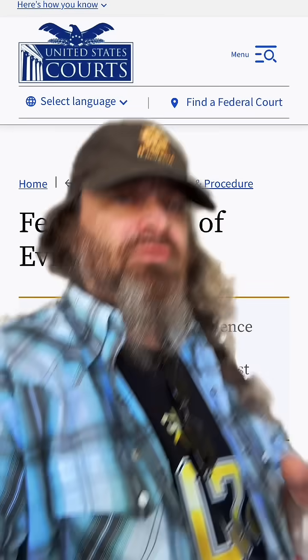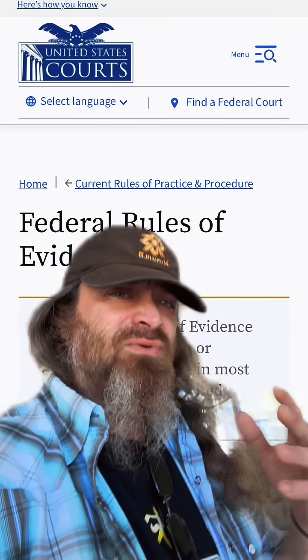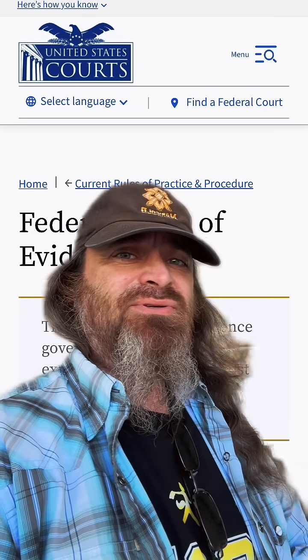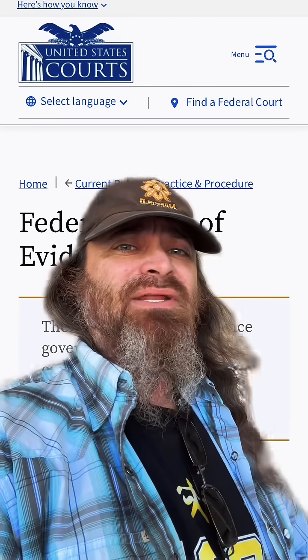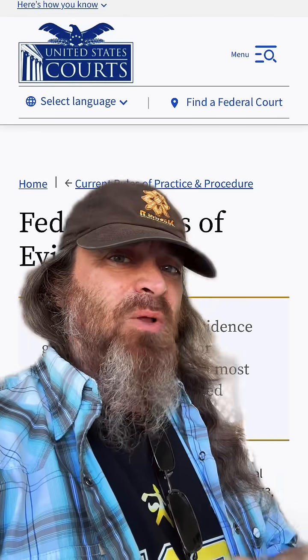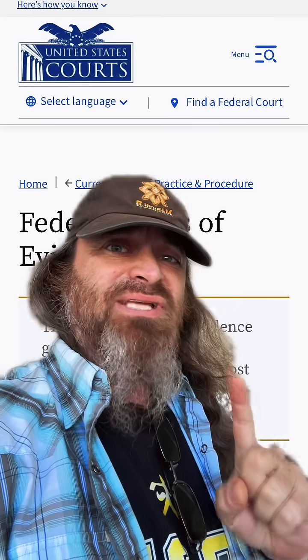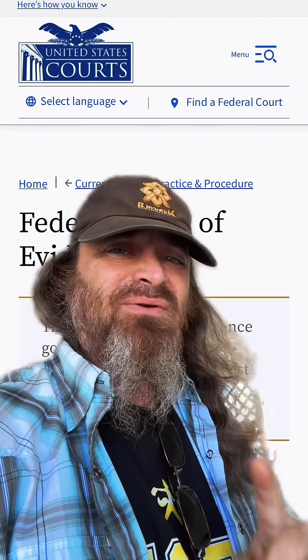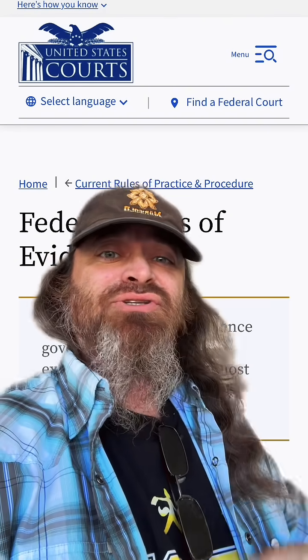So, here we go. The Federal Rules of Evidence are rules that govern what evidence can be introduced in federal courts and how evidence is evaluated. They apply in U.S. federal trials, both civil and criminal, and are designed to ensure evidence is relevant, reliable, and fairly presented to the judge or jury.